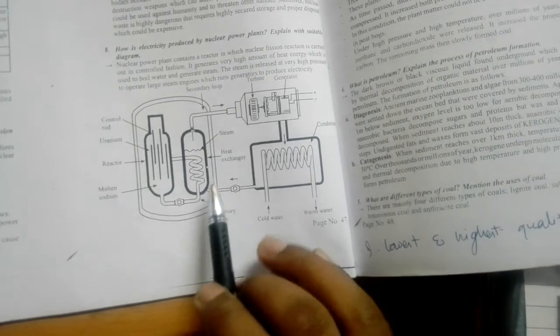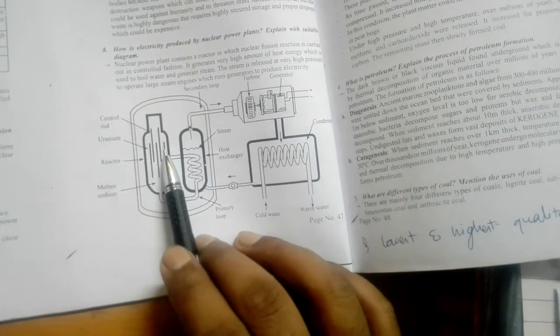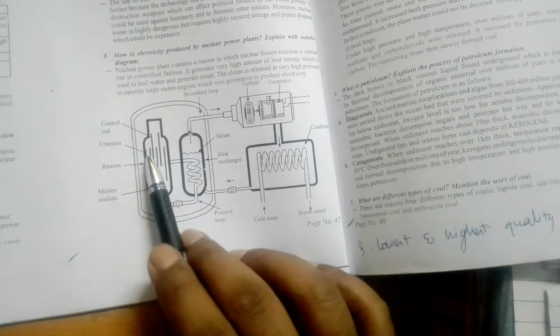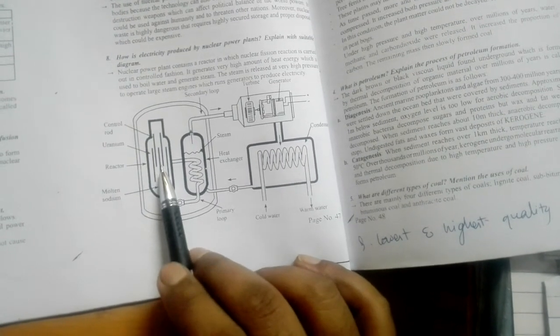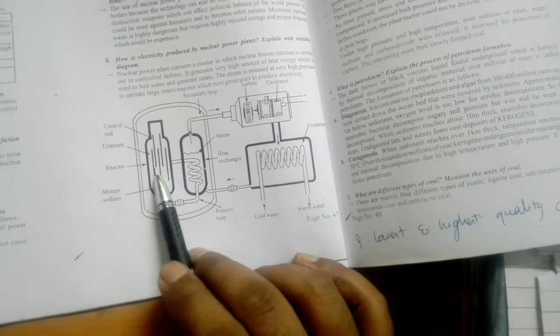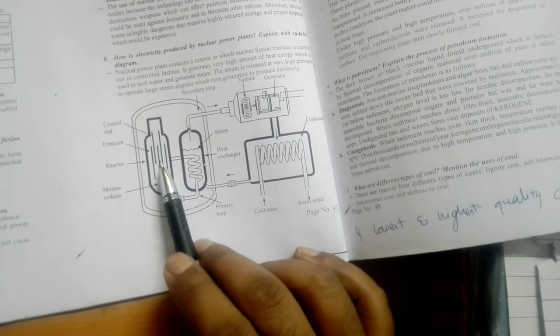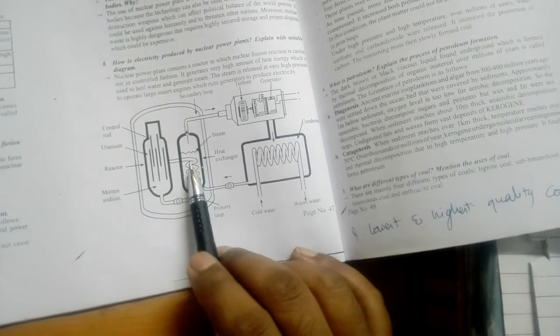Okay, and this is the heat exchanger, and these are control rods. Okay, and this chamber contains uranium and molten sodium, and when uranium undergoes the nuclear fission reaction, it releases a large amount of heat energy, and that heat energy is passed through this loop.